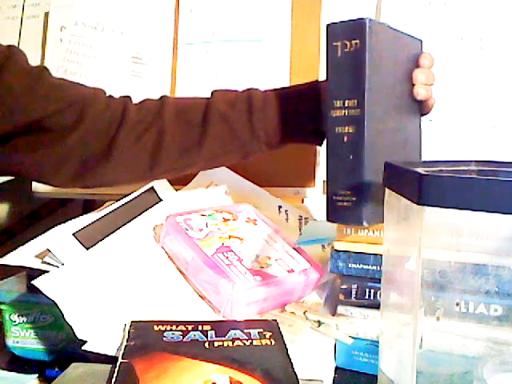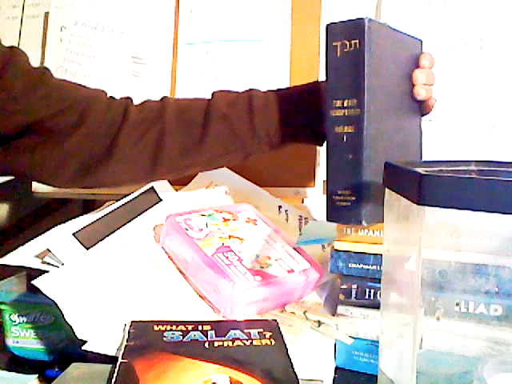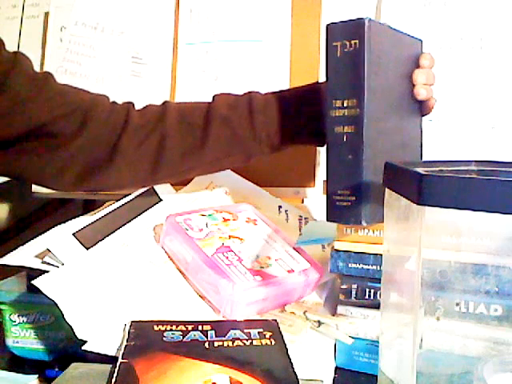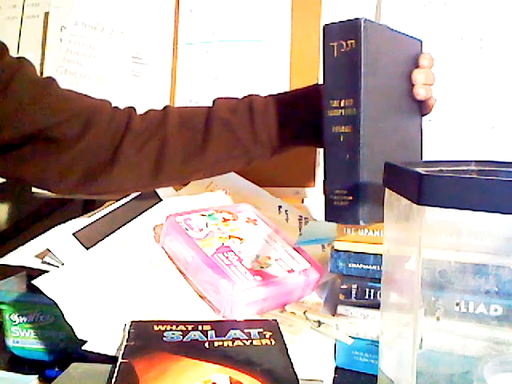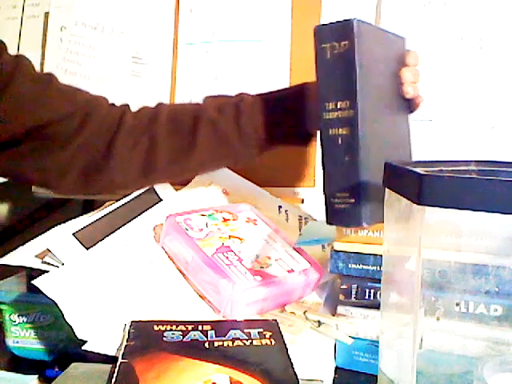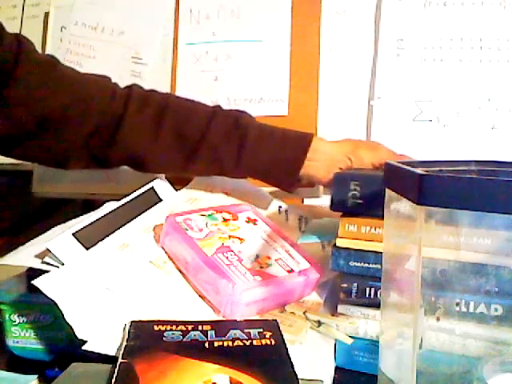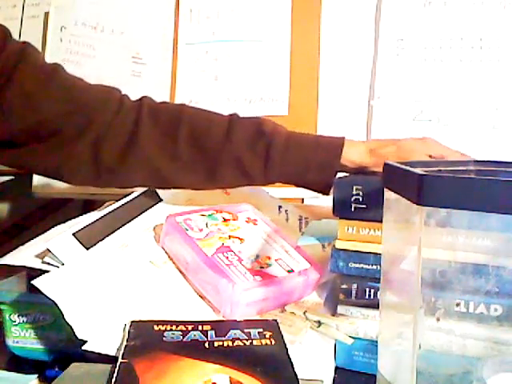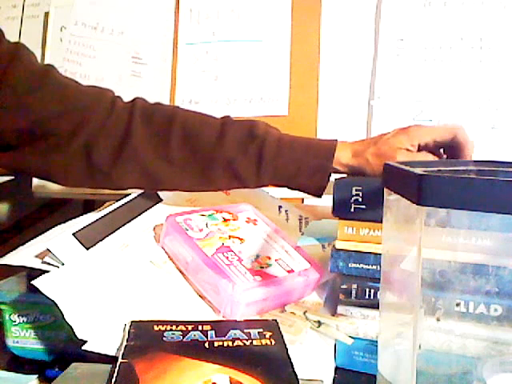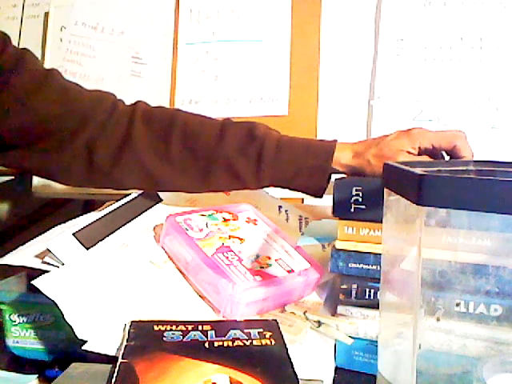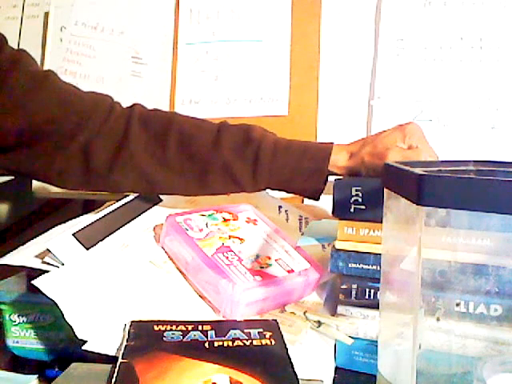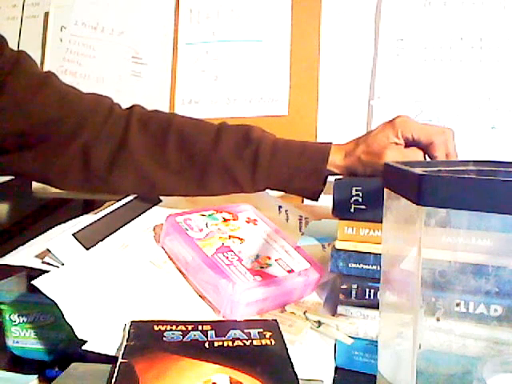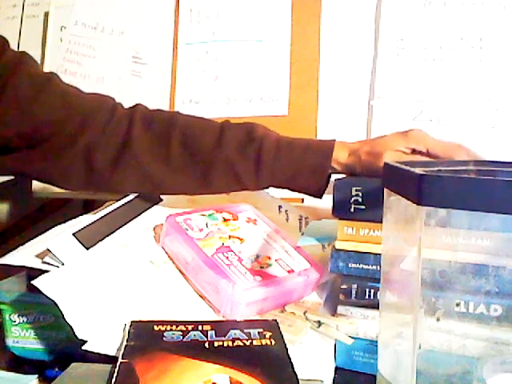I found it at a bookstore recently, and it's a little different than all of the Bibles that I possess. And this, as I said, is based on the Masoretic text. So it's interesting because certain of the, the prophetess Ruth is not included, according to the Jews here.